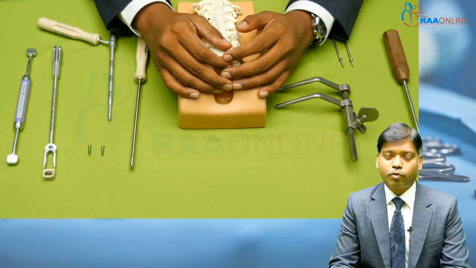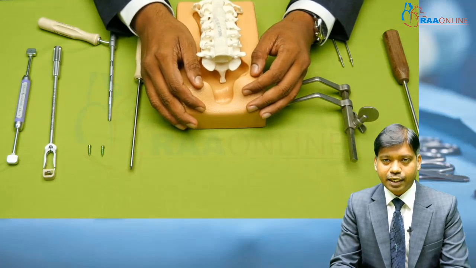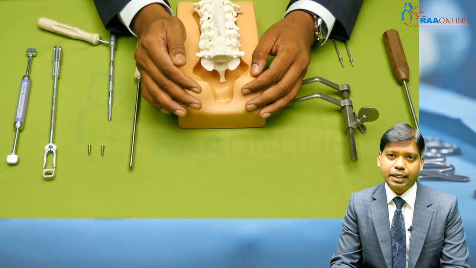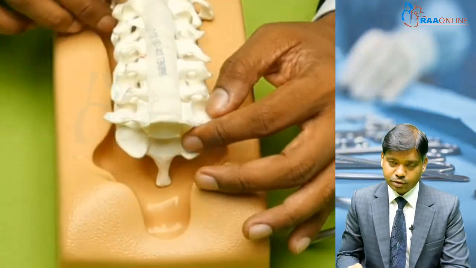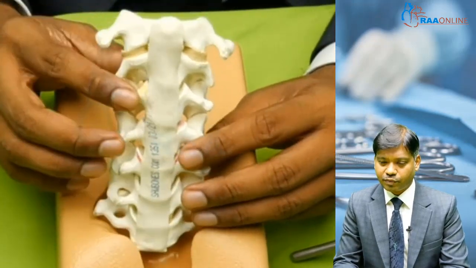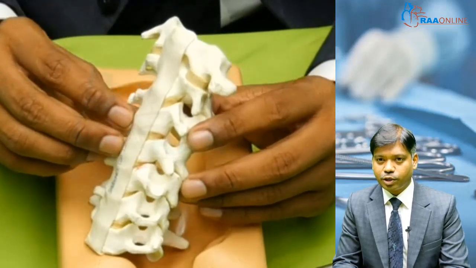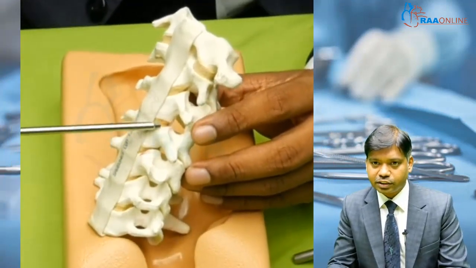So the commonly performed procedure is called the ACDF, or anterior cervical discectomy and fusion, or ACCF, which is called anterior cervical corpectomy and fusion. ACDF means, as you know, this is the cervical spine. In this cervical spine you have the vertebrae, and in between each vertebra you have what is called the disc. So this is the cervical disc.